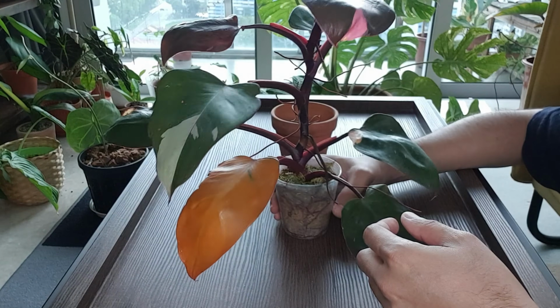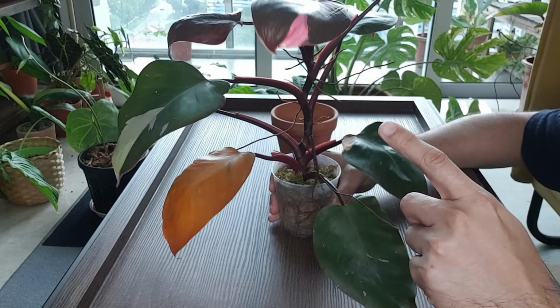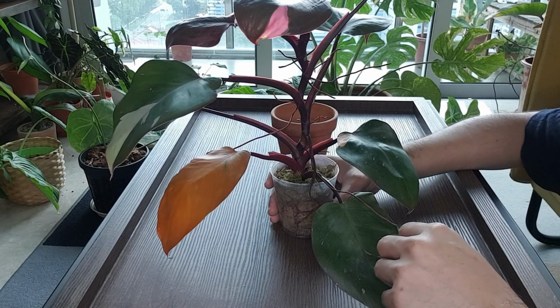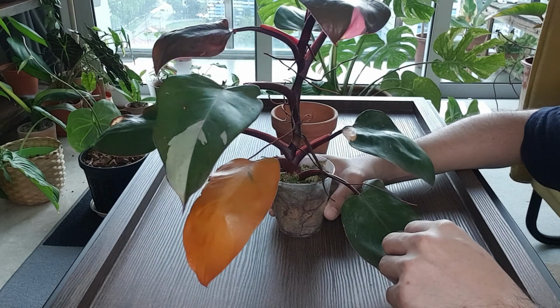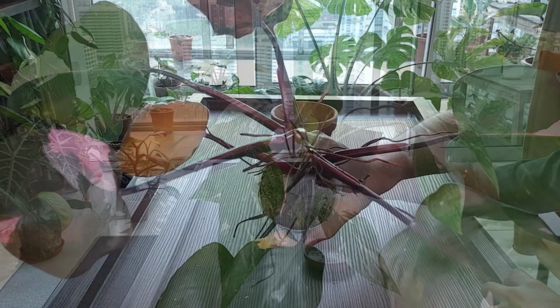So just give it bright light to keep the variegation, and also just water once a week. Very easy. So this is the Philodendron Pink Princess.